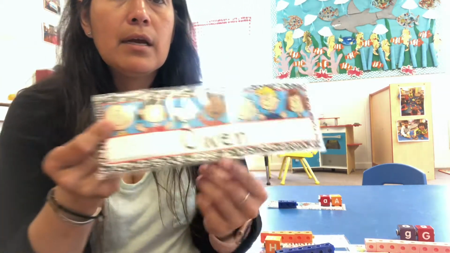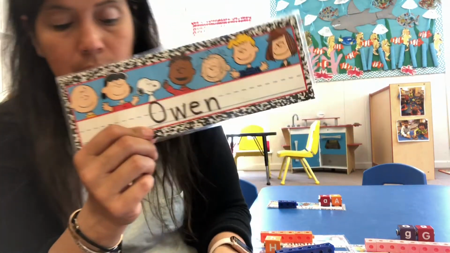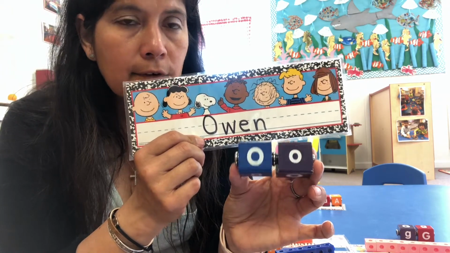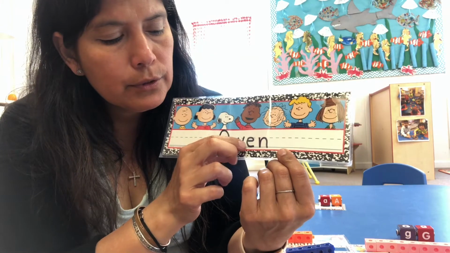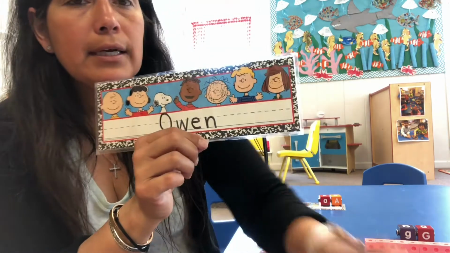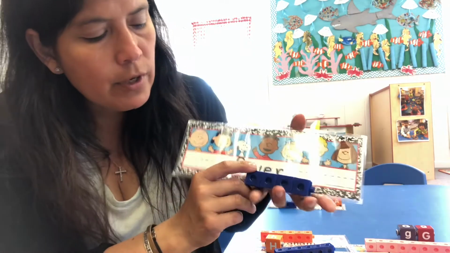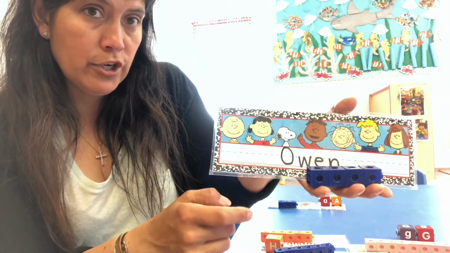Very good. And then we're going to move on to our next one, which is going to be Owen. And Owen begins with the letter O. O for Owen. And he has 1, 2, 3, 4. He's got 4 letters. So then we're going to do 4 cubes. 1, 2, 3, 4. He's got 4 cubes because he's got 4 letters in his name.